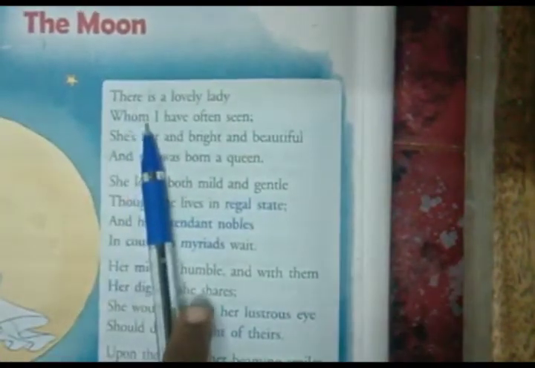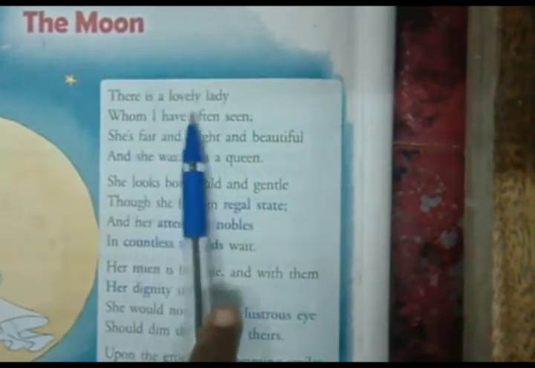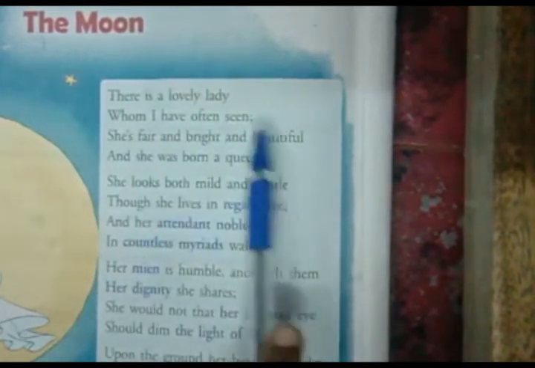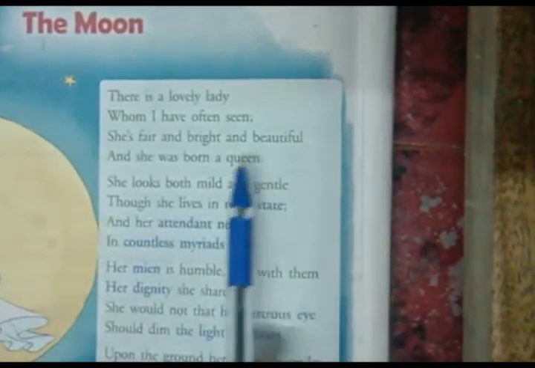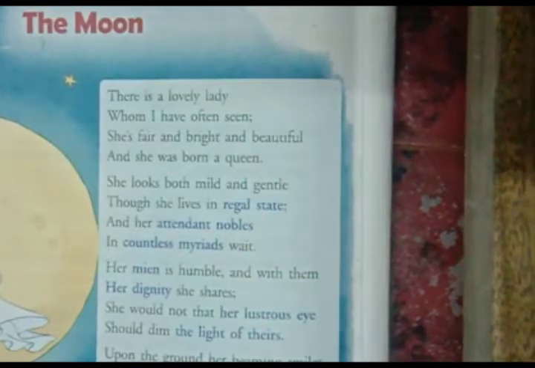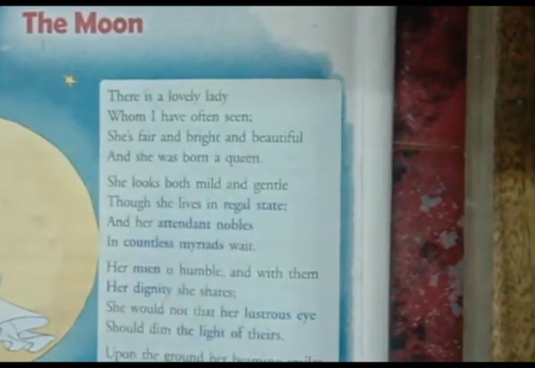Please listen carefully. There is a lovely lady whom I have often seen. She's fair and bright and beautiful, and she was born a queen. So here the poet is describing some lady, right? Because here they have given she's fair and bright and beautiful. Normally she refers to a female person.